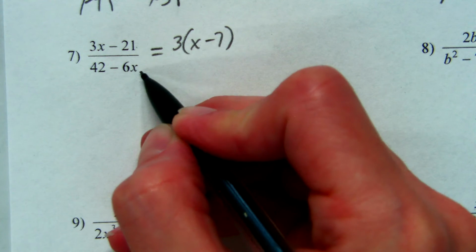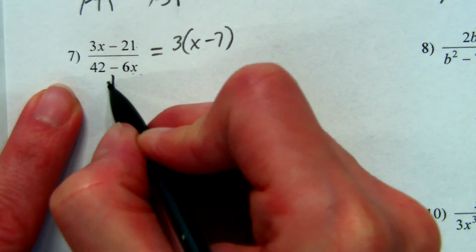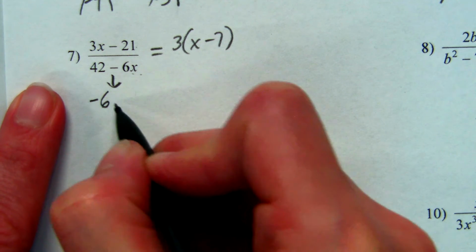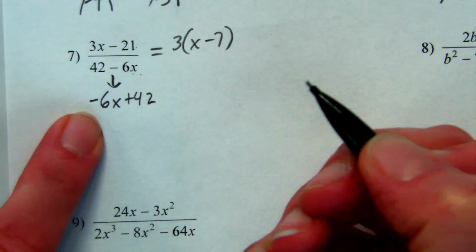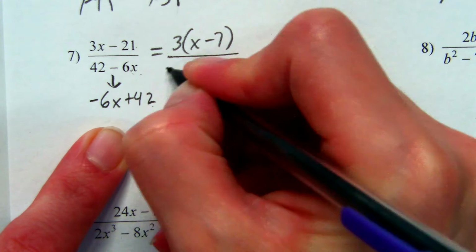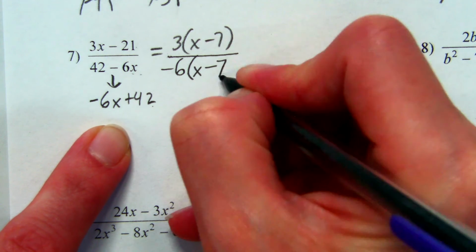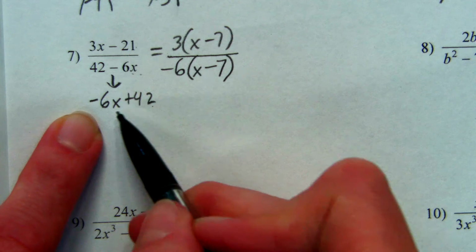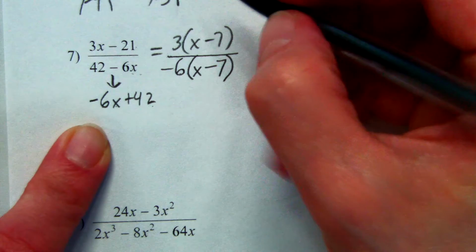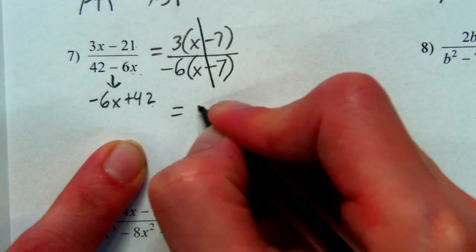Now, we have a little issue with the bottom. I'm going to do something kind of weird. First, I'm going to turn it around so the x's are in the front, because we want it to look as much like the top as possible. I'm going to make it negative 6x plus 42. And then I'm going to take out a negative 6, which would give me x minus 7. So turn it around and put the x on the front, and then take out the negative with the number, and that makes this easy. So the x minus 7's cancel, and I have 3 divided by negative 6, which is negative 1/2.